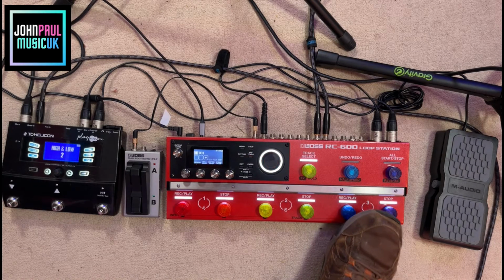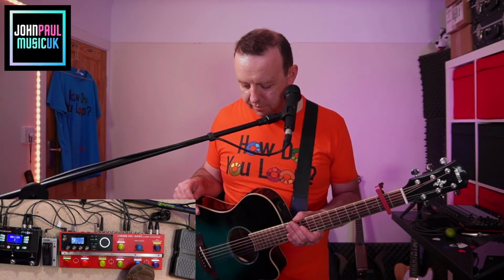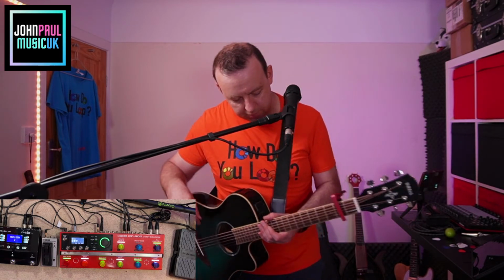Now I normally reserve this track for the chorus, and even if I do, I start-stop. My start-stop plays everything all at once, so I'll literally just pedal down. I can do it a lot faster than that, but this is just practicing with it. So I can just go like that, and then I can bring this back in.